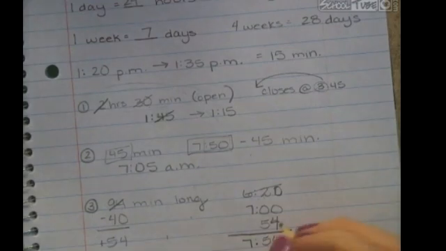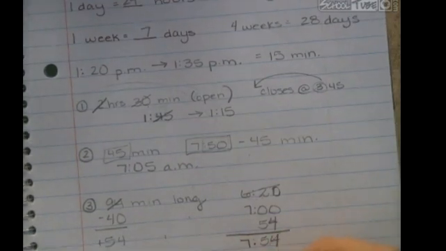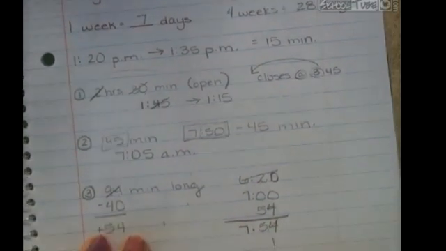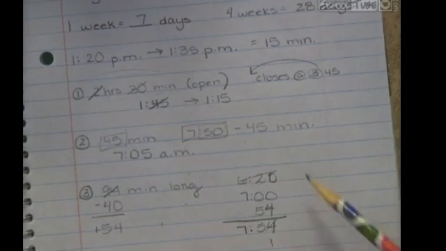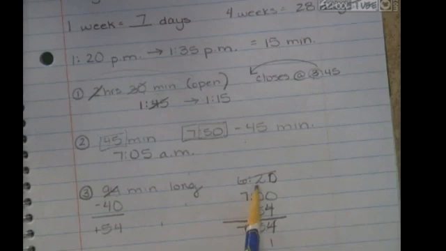Now remember though, it started a minute late, so I'm going to add in my 1 minute late that it started, which gets me to 7:55 p.m. So if it started at 6:20 and it's 94 minutes, 94 minutes is pretty close to an hour and a half. So 6:20 to 7:20 is an hour, and then another half hour to 7:50-ish. Am I pretty close? And I am. So this answer makes sense.